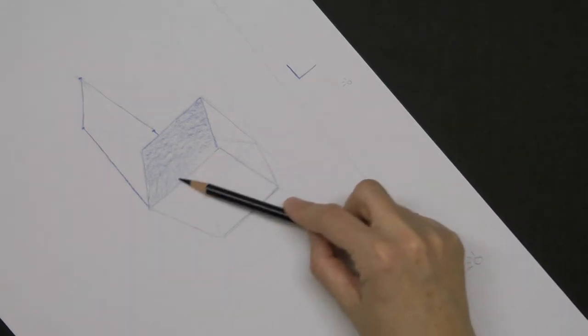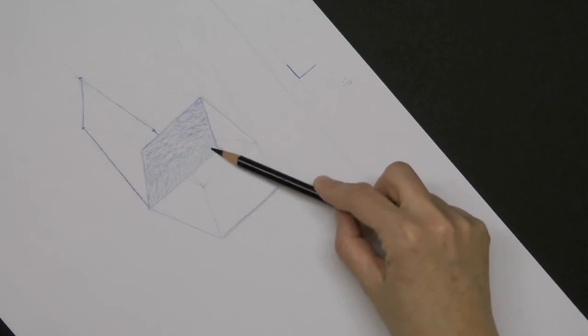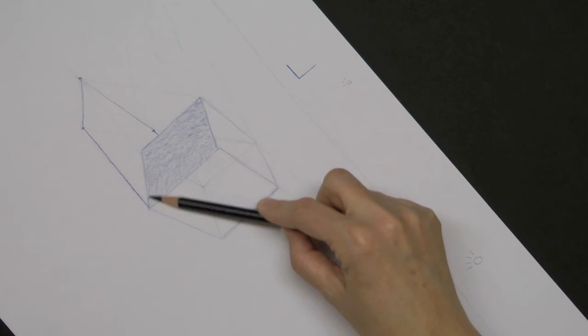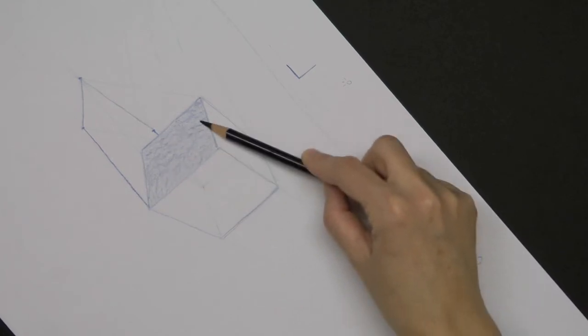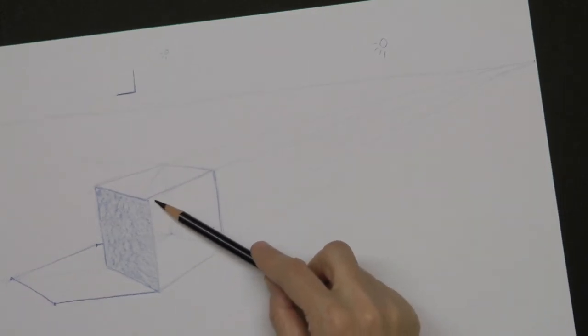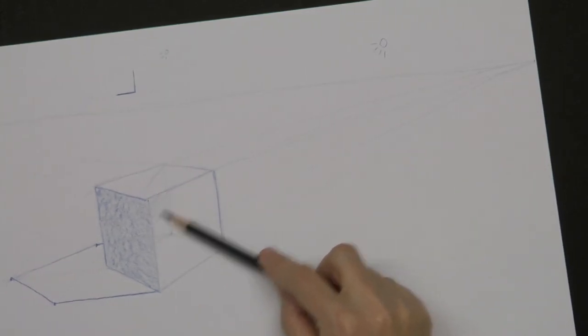I'm just going to fill that side in with my value 3. Okay. Then I'm going to come into my value 2 side, and this, remember, is just a little bit lighter.